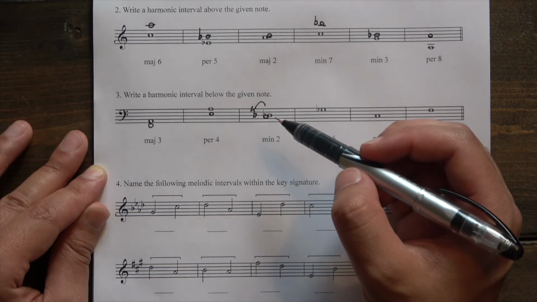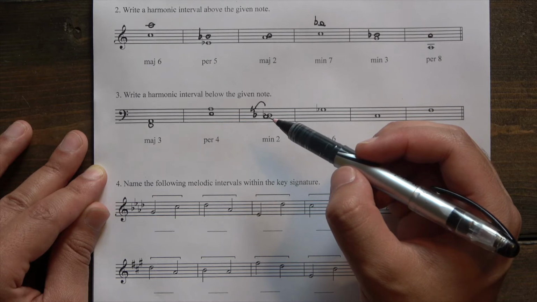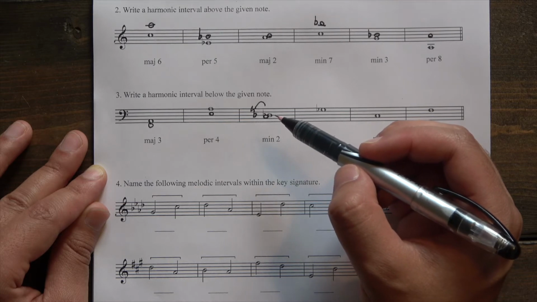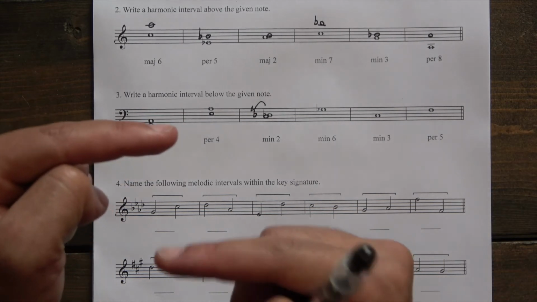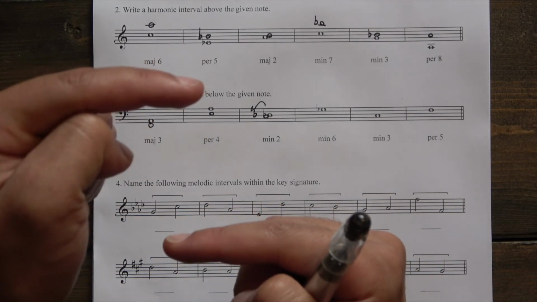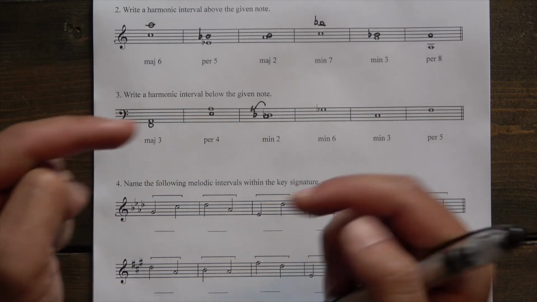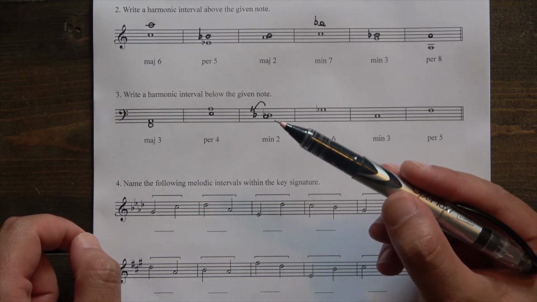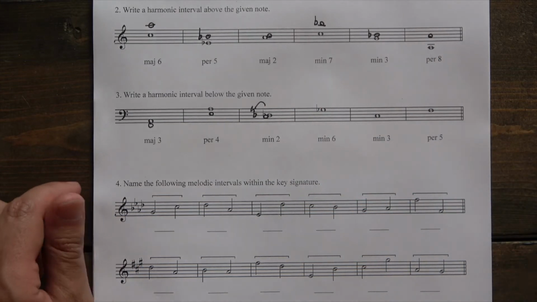So let's see if it's a minor second. The bottom note is C. The second note of a C major scale is D natural. This is not a D natural, it's a D flat. So if we take C to D, that's a major second, and the D flat makes it one semitone smaller to a minor second. So this is correct right now. We didn't have to write anything. C to D flat is the minor second.